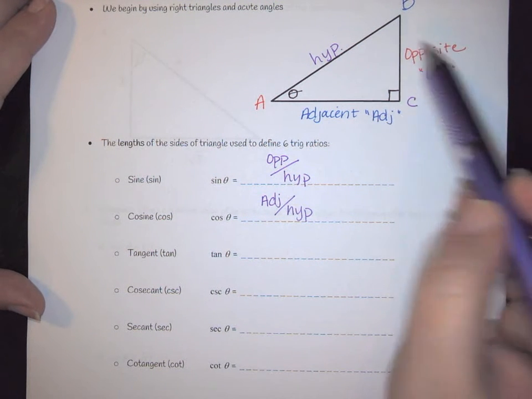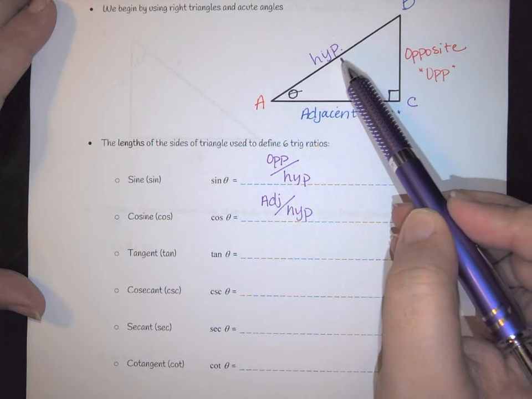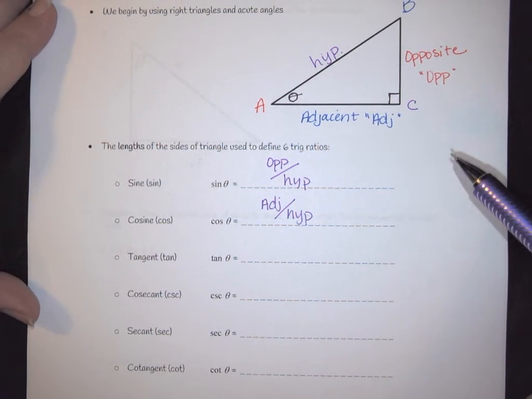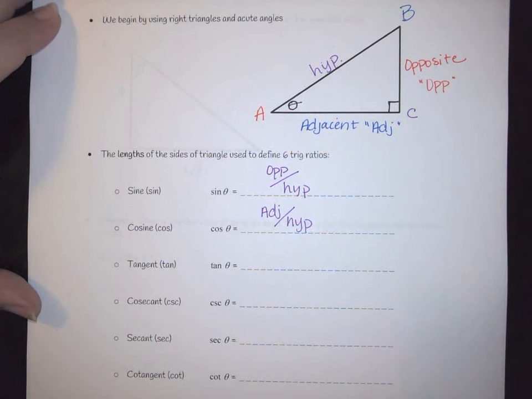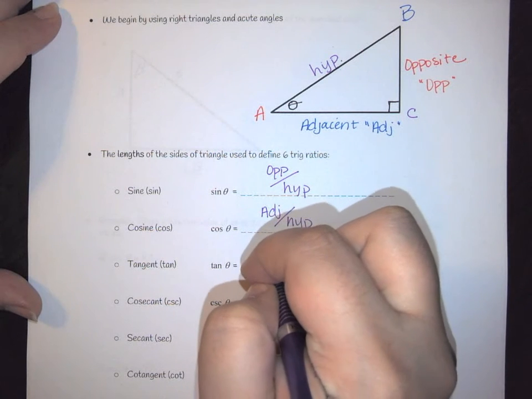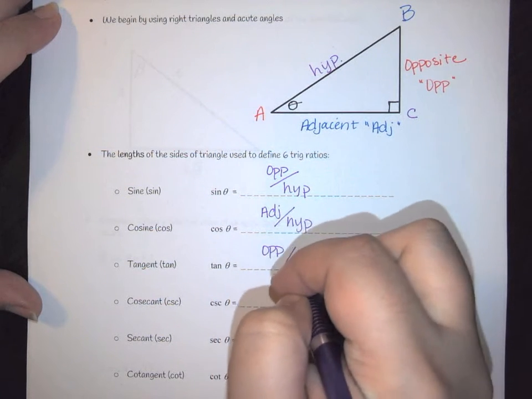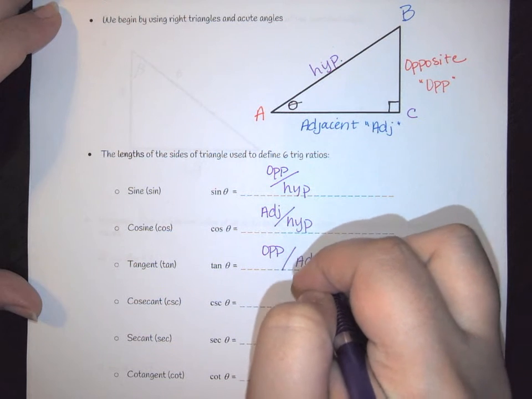Since I've already used opposite over hypotenuse and adjacent over hypotenuse, the only combination that's left is opposite over adjacent, which is what we call our tangent.